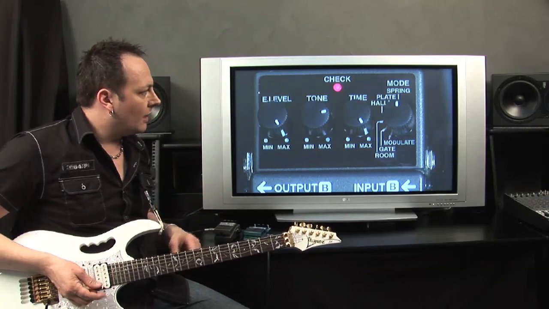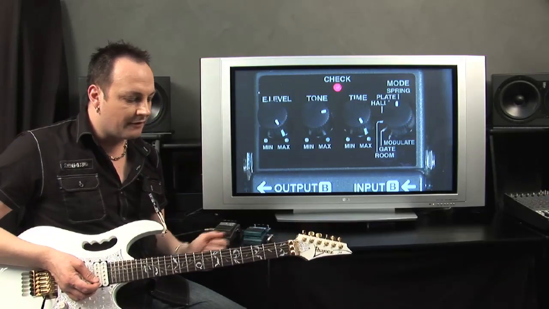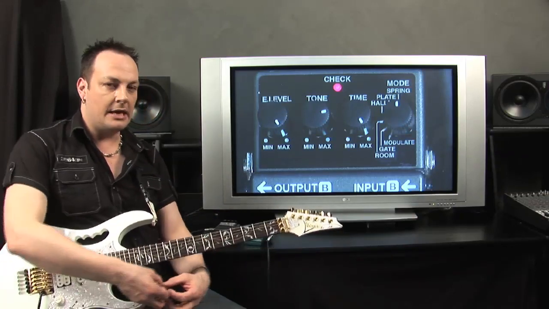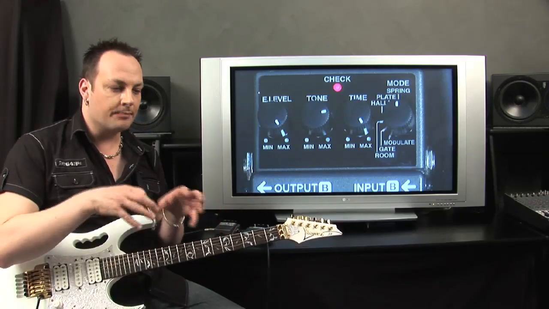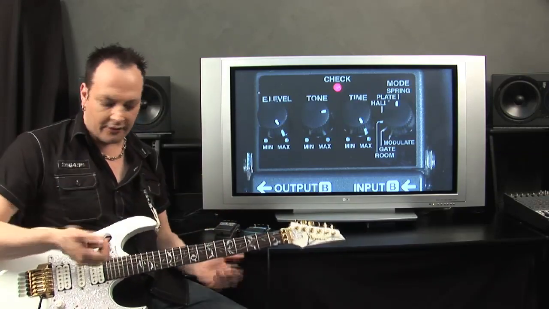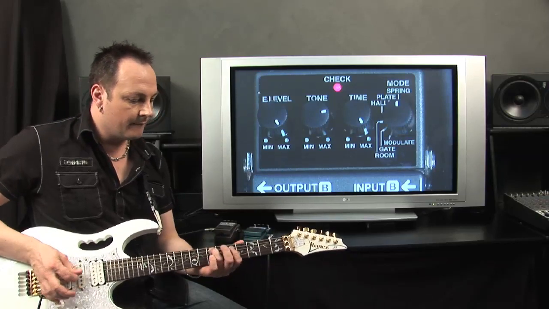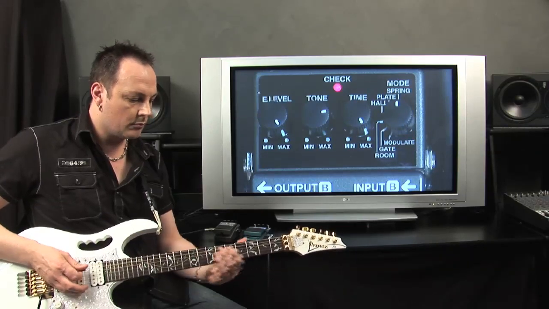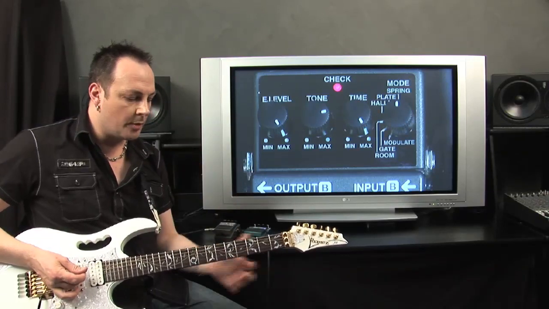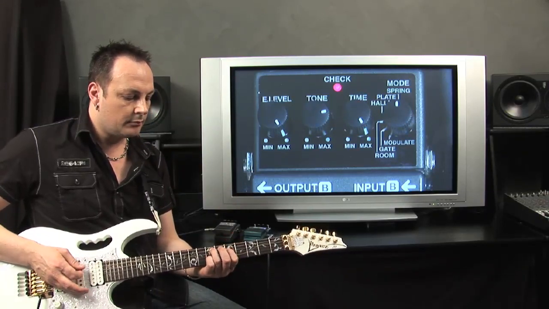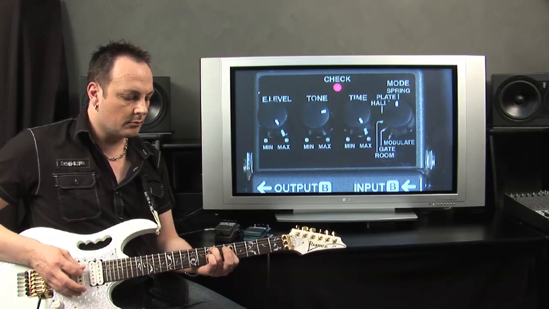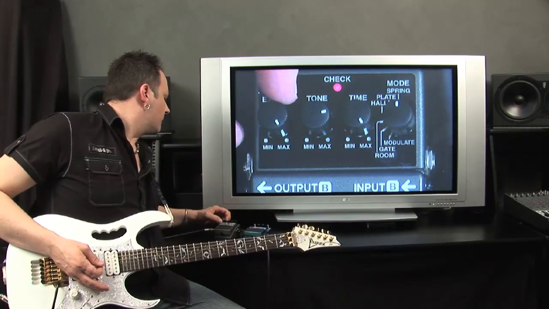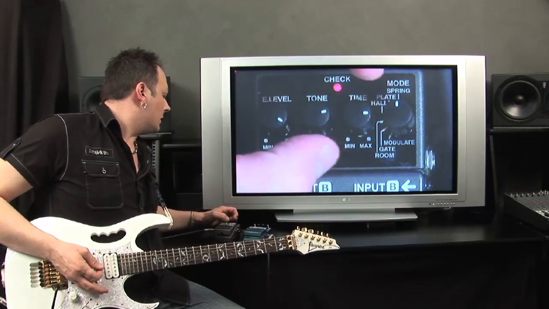But this particular model has a simulation of that chirp, which from time to time can get a little bit annoying. But the whole sound of a spring reverb has got quite a boing kind of sound to it, hence the name spring reverb. So you can hear that little chirp at the start of the note. So if I turn the level down there a bit.